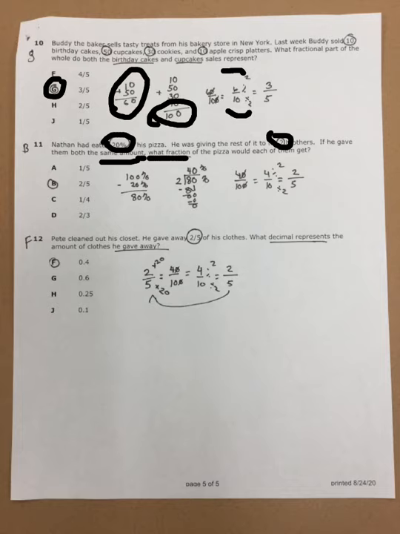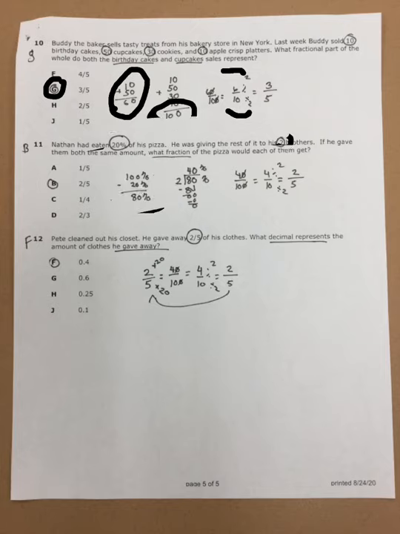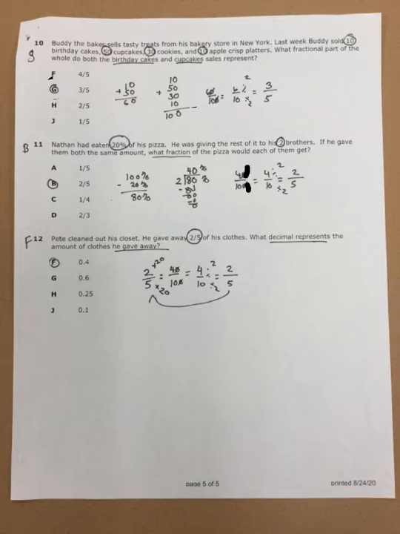I took the 100%, which would be the whole pizza, and subtracted 20. And I ended up with 80%. That's what's left over. Now he's going to share that between both of his brothers. So that 80 is going to be divided by 2 here. And then we're going to get 40 over 100. You're going to mark through the zeros to reduce it down here. And then you get 4/10. Divide by 2 over 2, and you get 2/5, which is B.